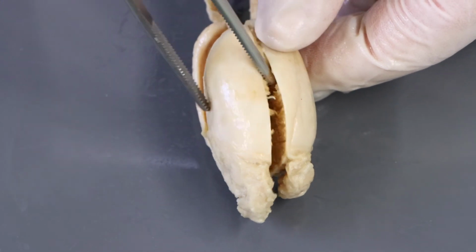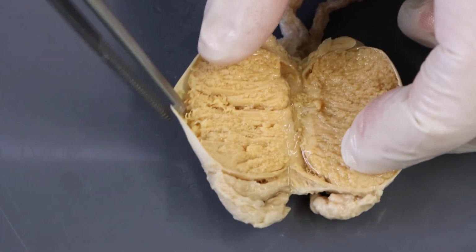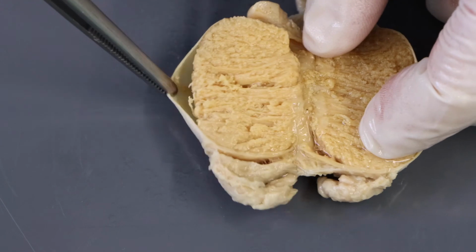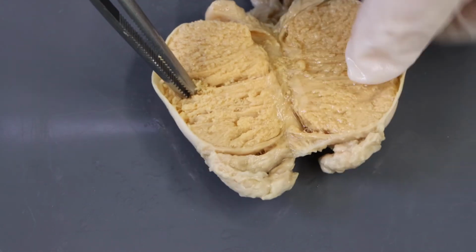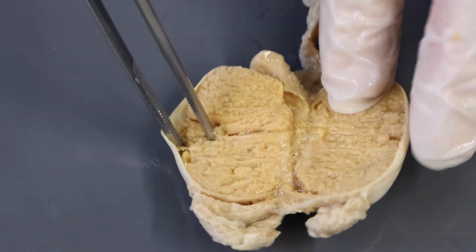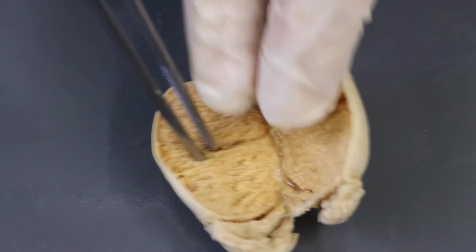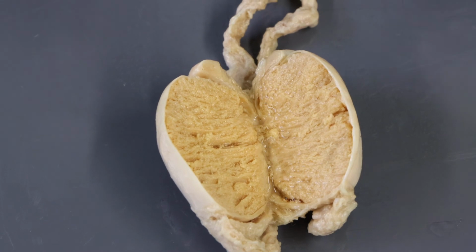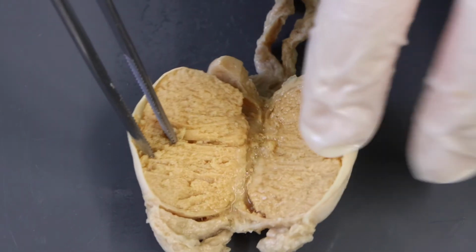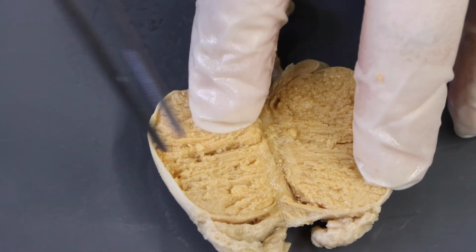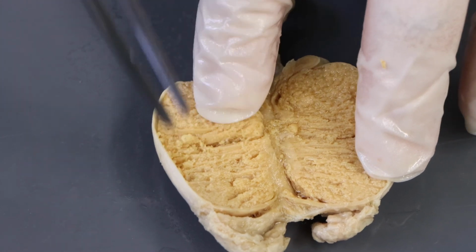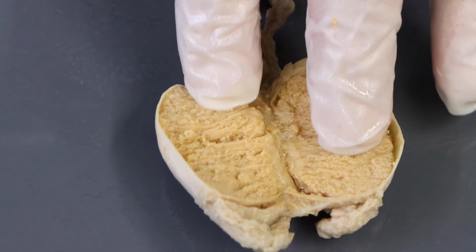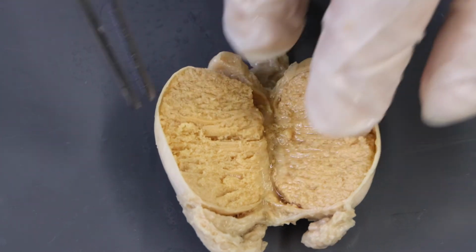If I open the testis here, you can see under the tunica albuginea it's followed by the tunica vasculosa. They are composed of the lobules of the testicle, which are separated by the septula, and inside these lobules pass the seminiferous tubules, the contorti and recti.